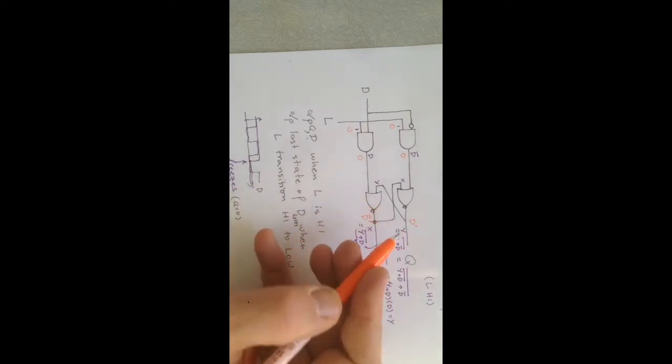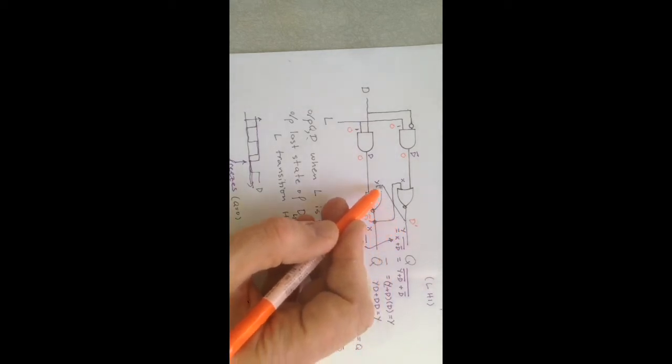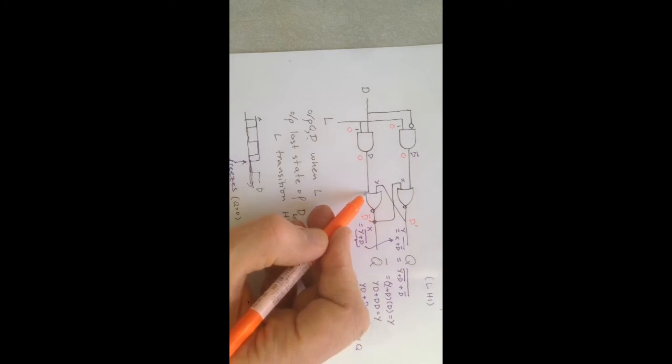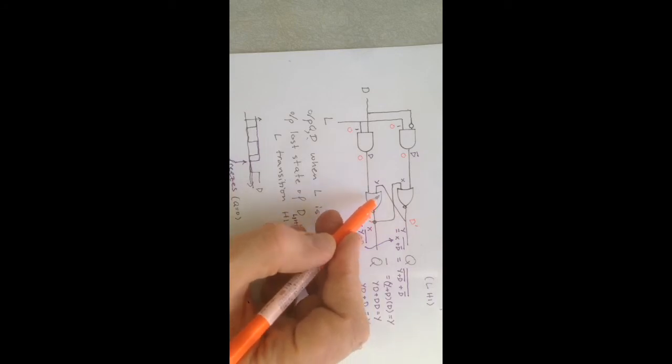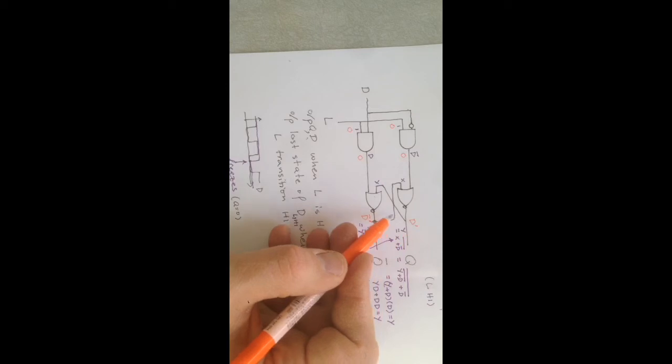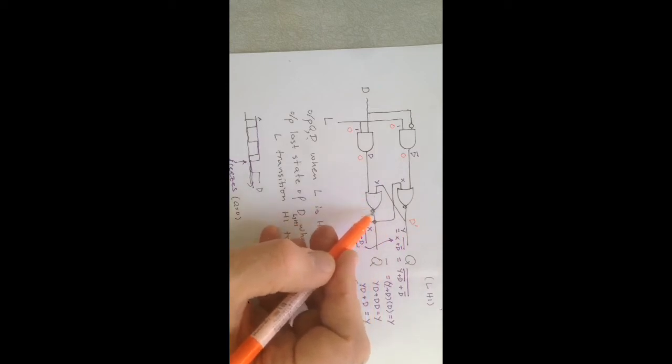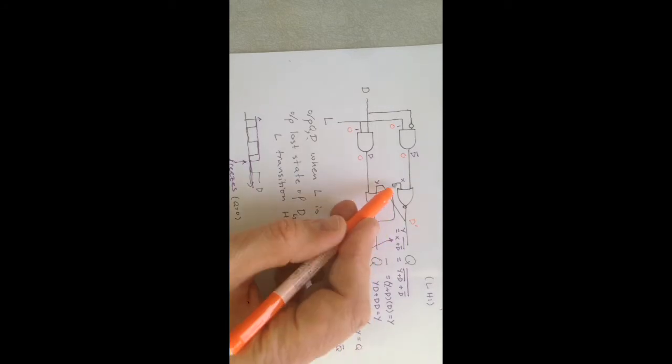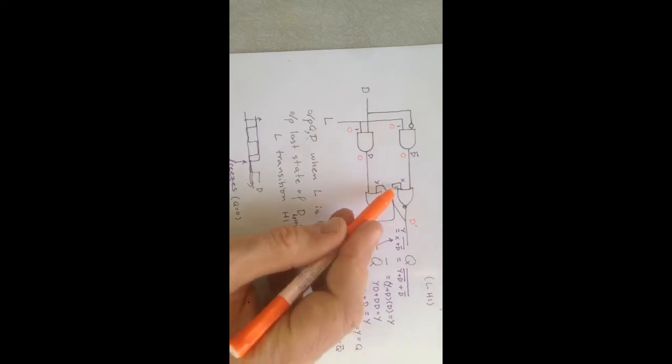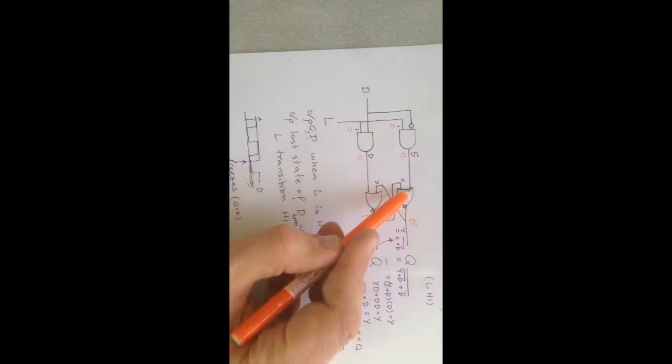Now, if we have D ORed with 0, right, anything ORed with 0 just gives itself. And then we take the NOR, and so we're going to get itself bar, right? So that's consistent, at least. And then this D bar NORed with 0 is also going to give its NOT.